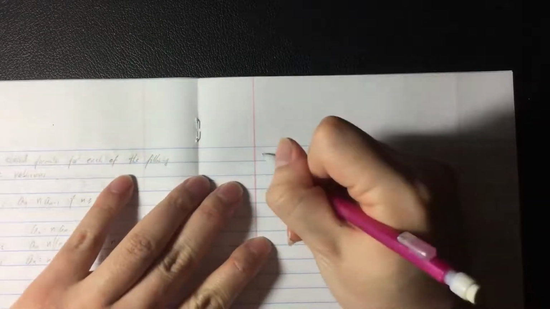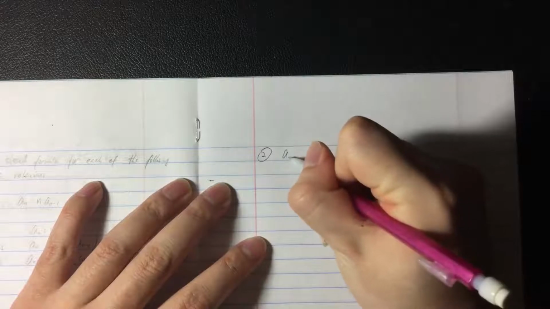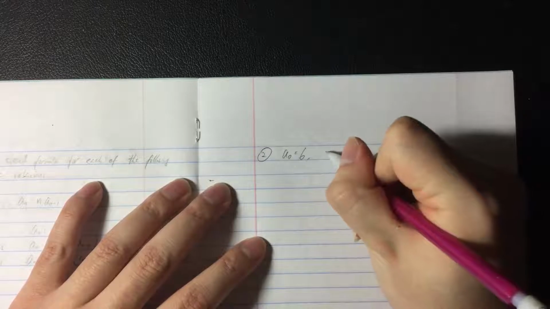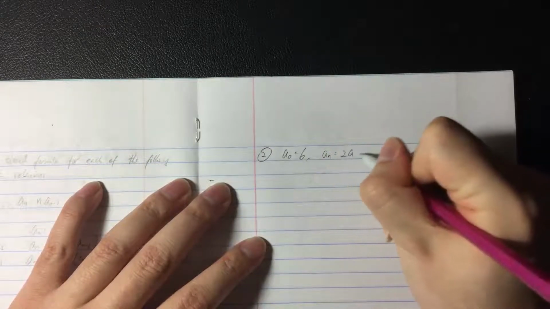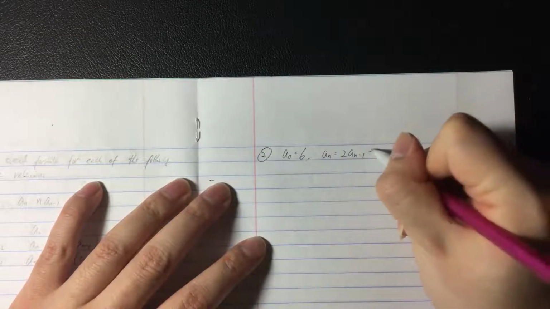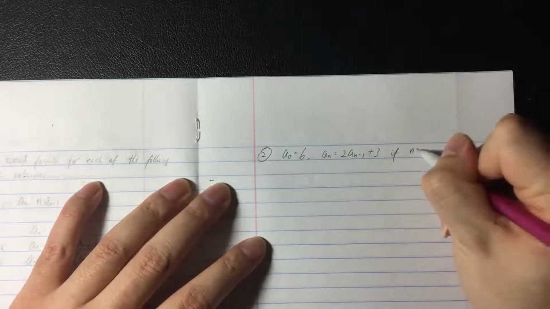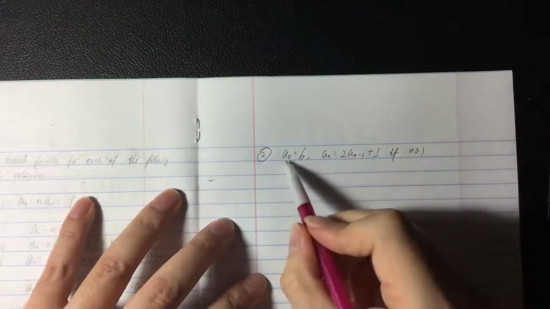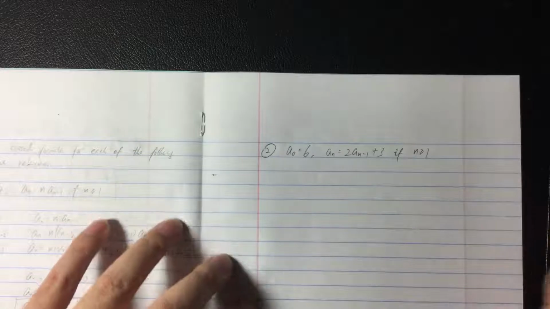Next example. Let's consider the sequence a sub 0 equal to 6. A sub n equals 2 a sub n minus 1 plus 3 if n is greater than or equal to 1. So a sub 0 is 6. Every term is 2 times the previous term plus 3. We try to find a closed formula for this recurrence relation.